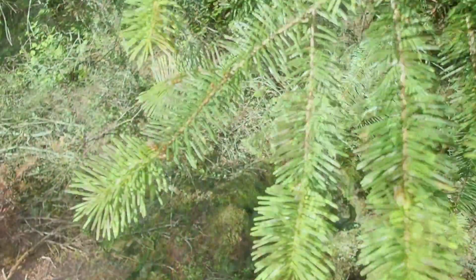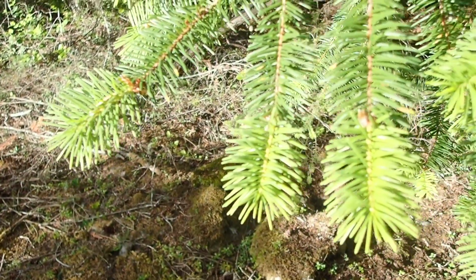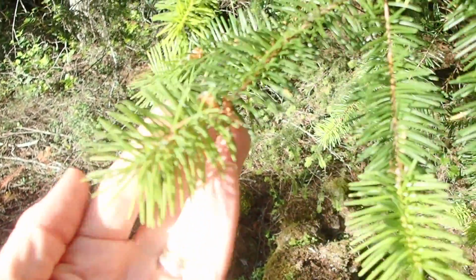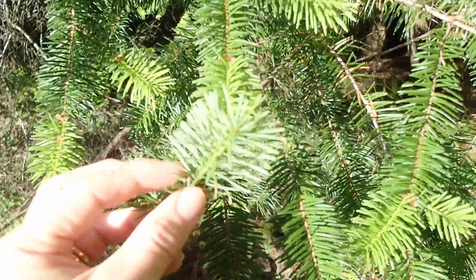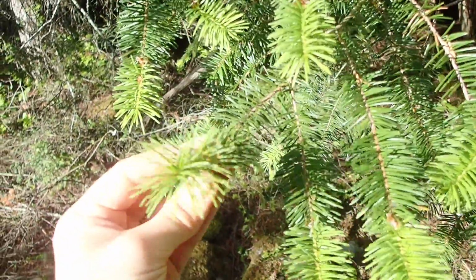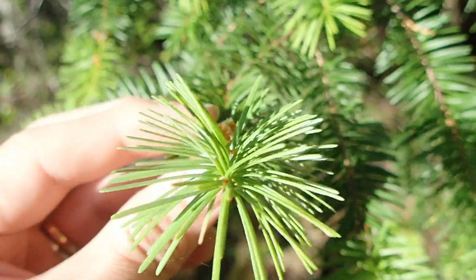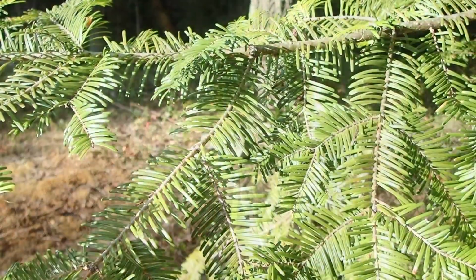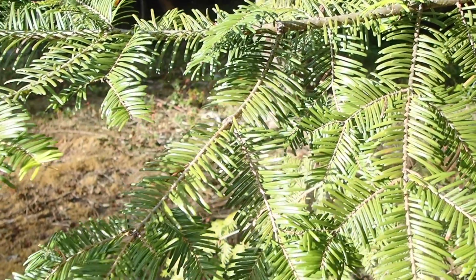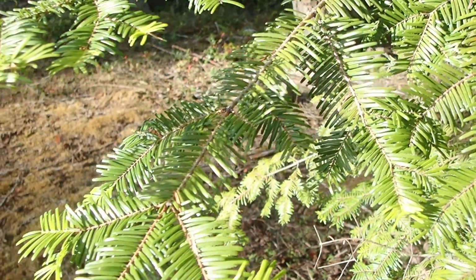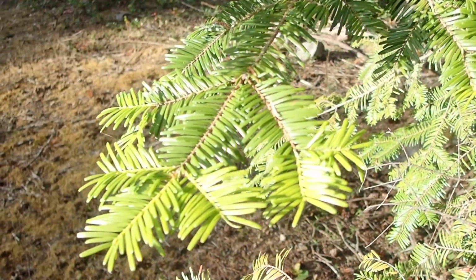Another common conifer is the Douglas fir, with needle-like leaves, and you notice the leaves sort of go in almost all directions around the central axis of this stem. Compare that to the grand fir here, and the leaves don't go around all sides. They're also more notched at the tip rather than pointed.